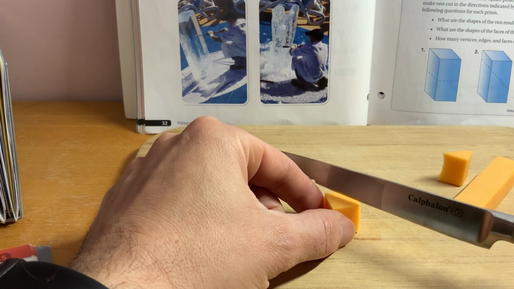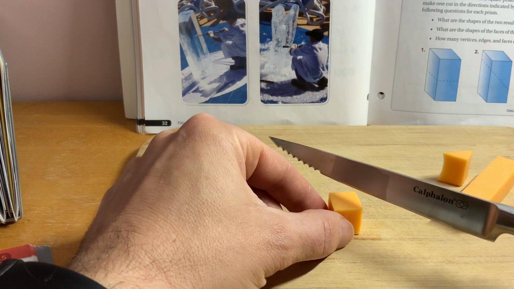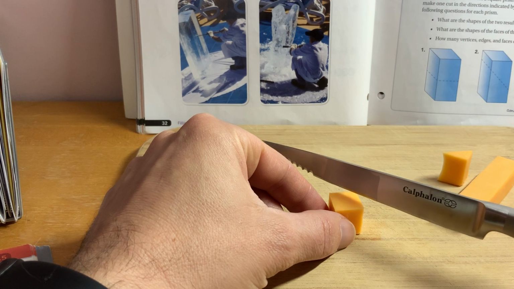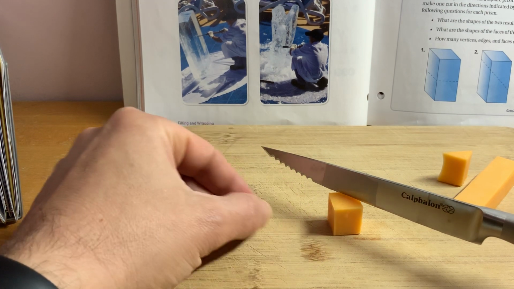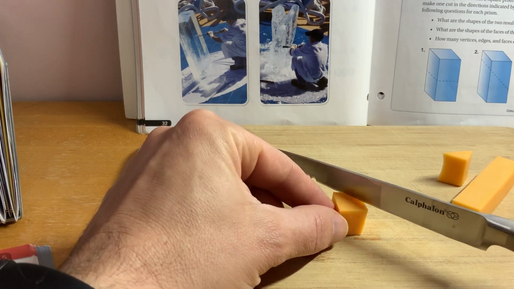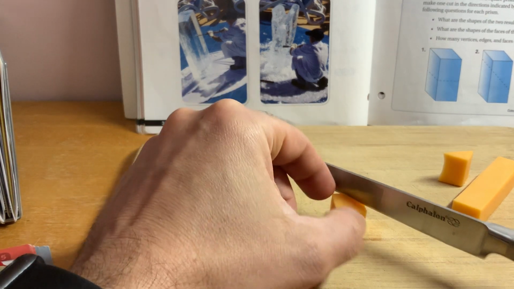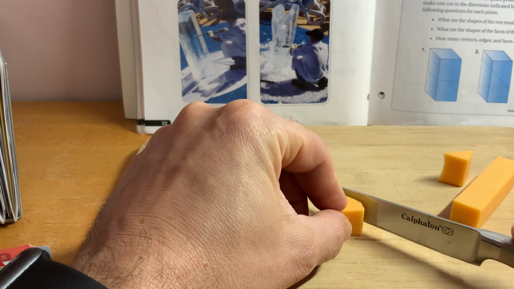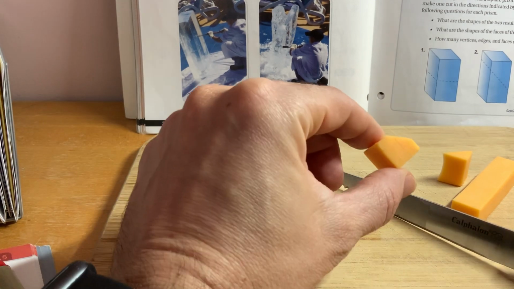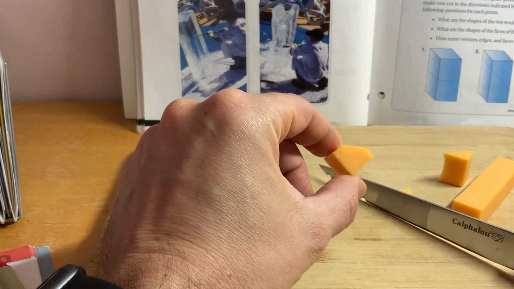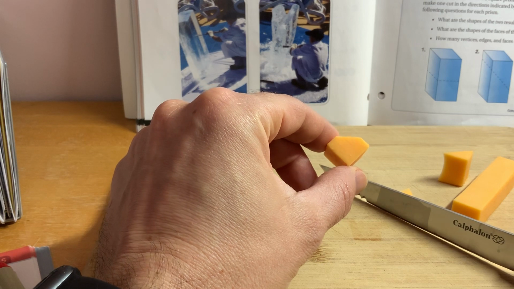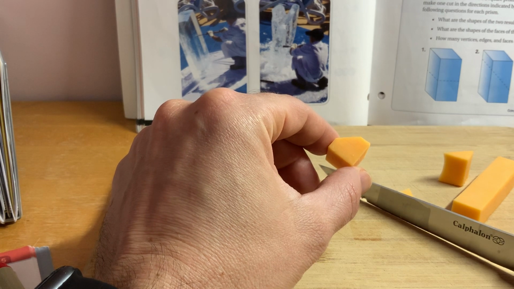So let's think. What if I just take off a corner? Would that give me 5 sides? 1, 2, 3, 4, 5. Yeah, I could just take off a corner. Ta-da! Superman sign, right? All right, so all you need to do is take off one cut.